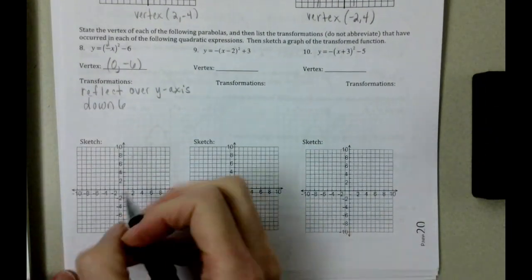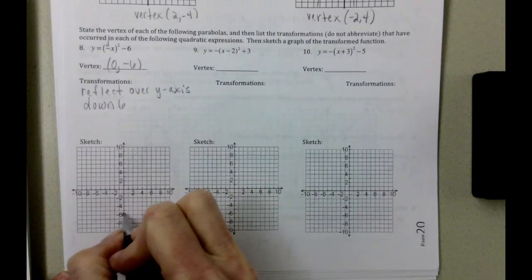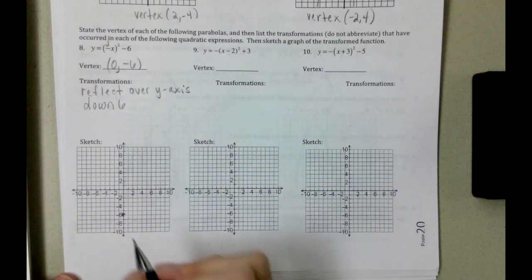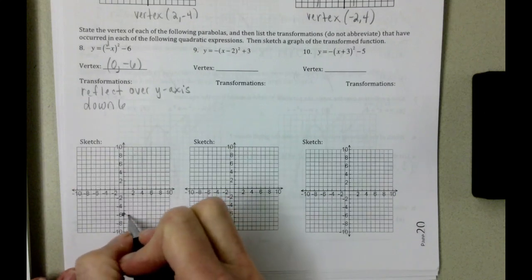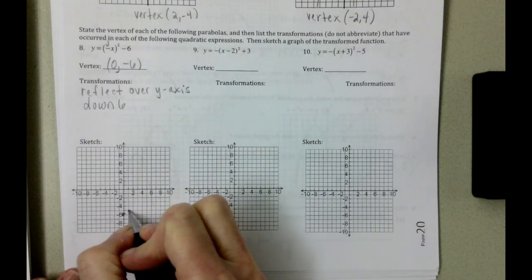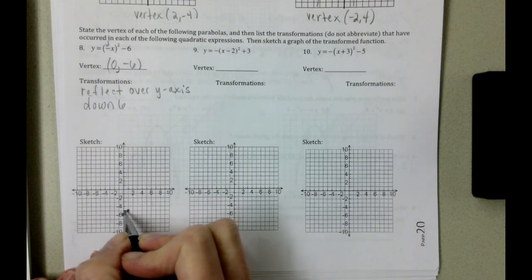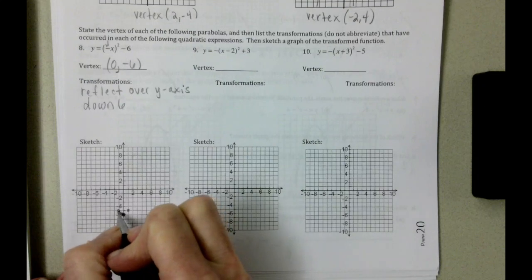So when we start here, 0, -6, there's our vertex. And then we're going to maintain our pattern. One space to the right, one up. But when you reflect it over the y-axis, this point, which is one space away from the y-axis, would really land right there.